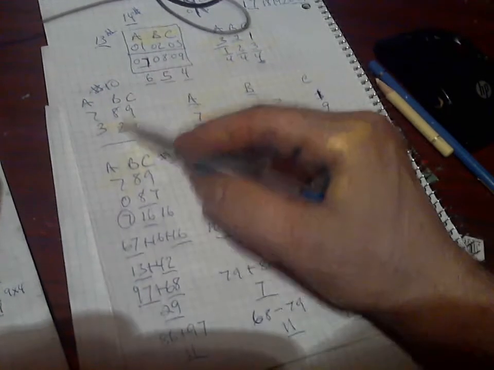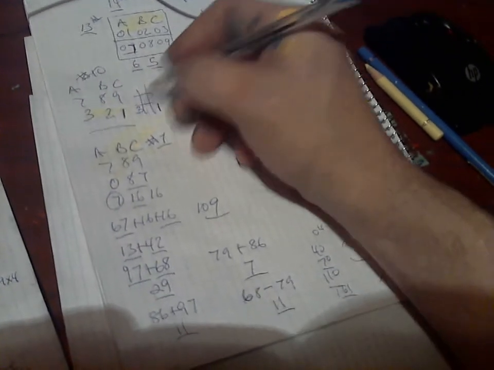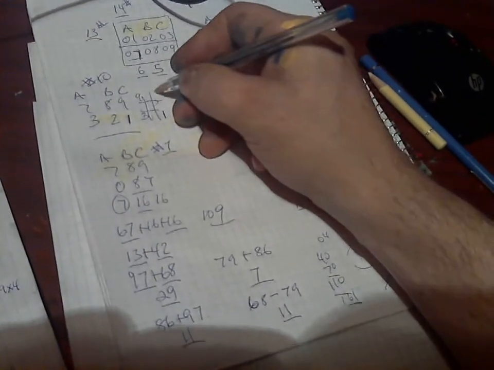This is upside down. The figure will now have to be upside down and look like this. 1 will be over here. 3 will be over here. 9 will be over here. And 7 will be over here.